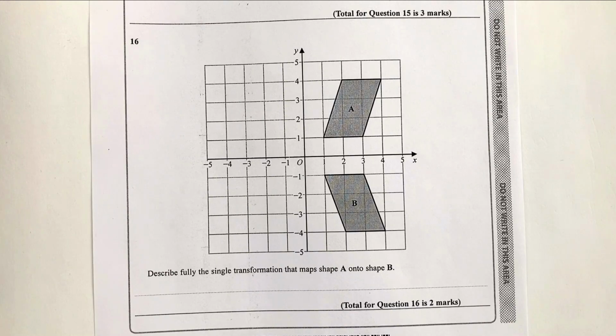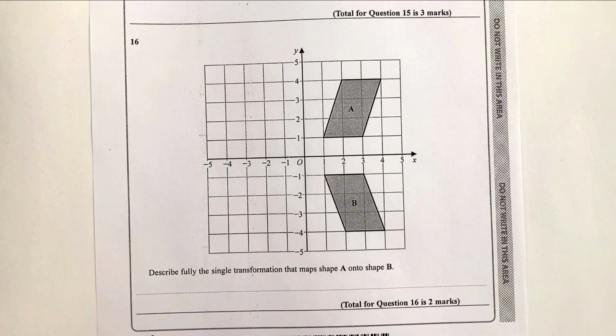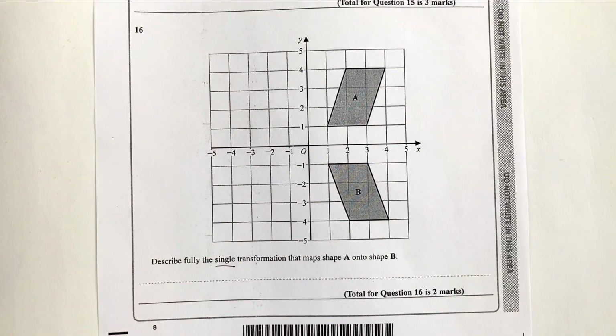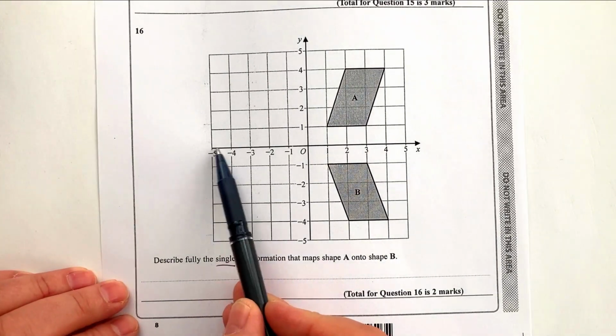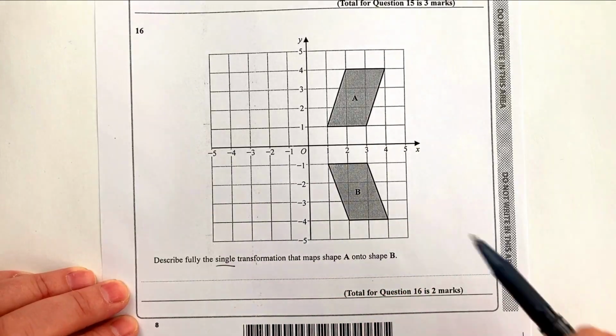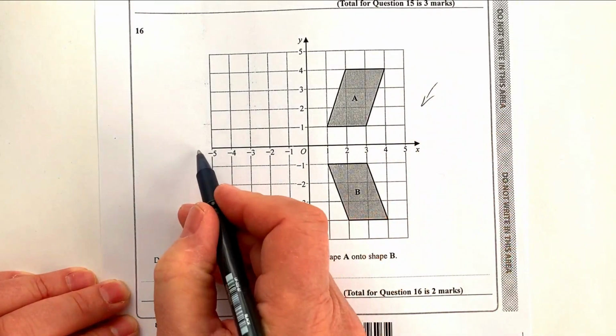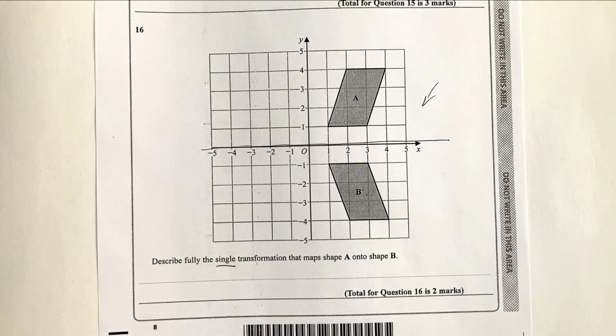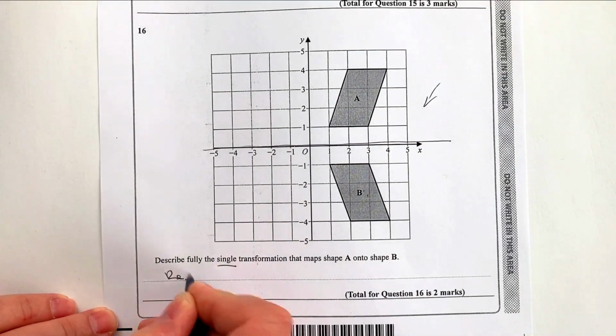So describe fully the single transformation, and the key issue here is it is a single transformation, so it's just one thing that is happening that maps shape A onto shape B. Okay, well hopefully you can see that if you put a mirror along the x-axis here and you looked into the mirror from this side, what you would see is this reflection B.